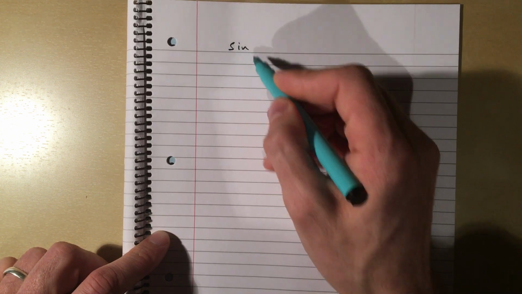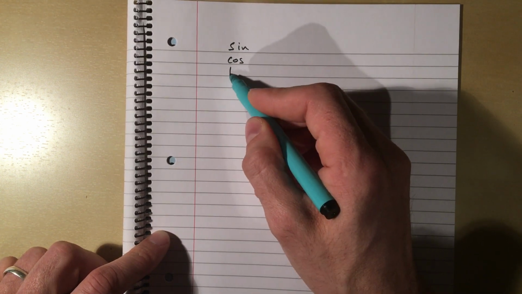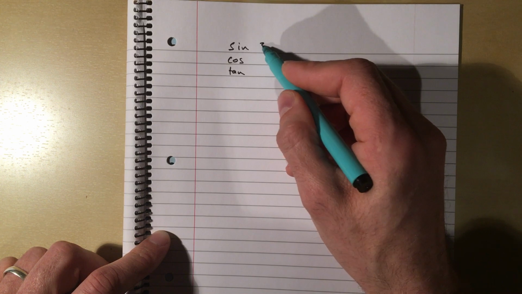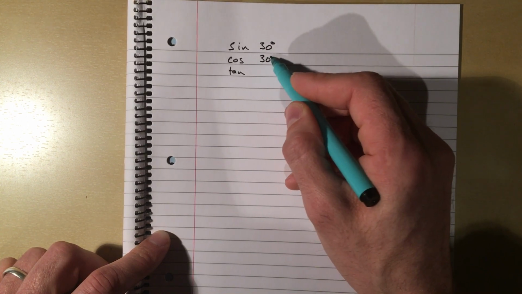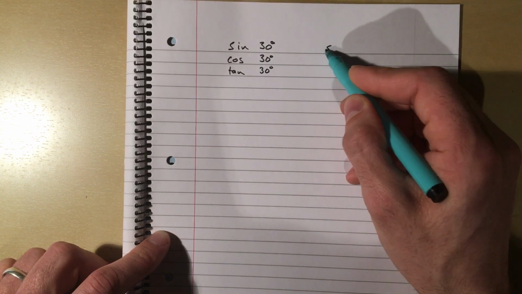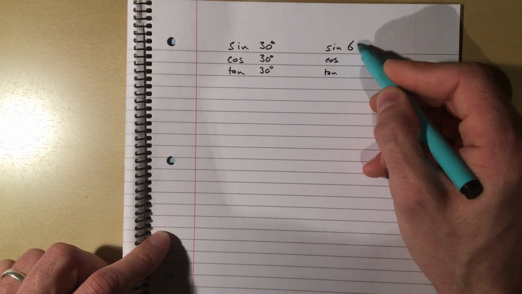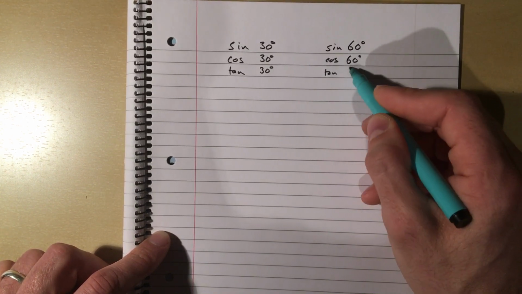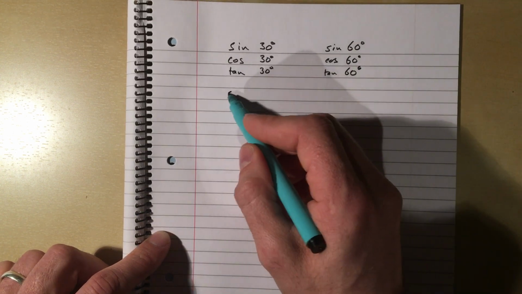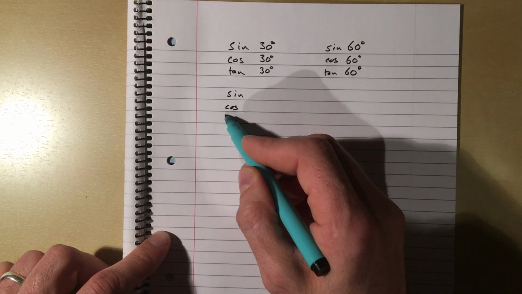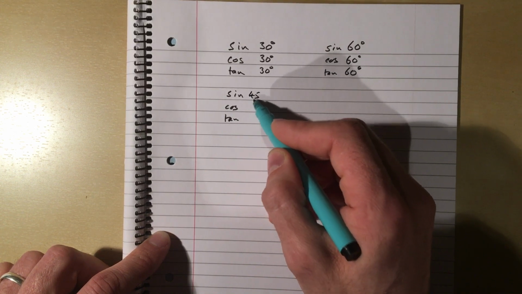So for GCSE in trigonometry, there are some values of sine and cos and tan which we need to know. So we need to know sine and cos and tan of 30 degrees. We need to know sine, cos and tan of 60 degrees. And we need to know sine, cos and tan of 45 degrees.